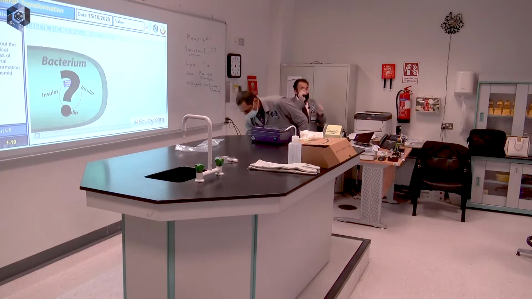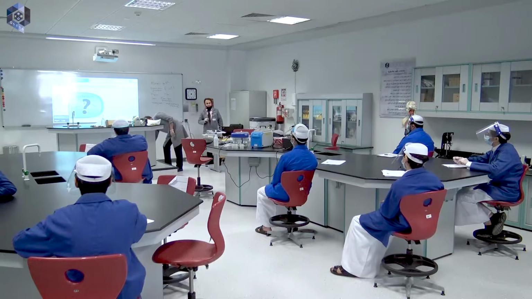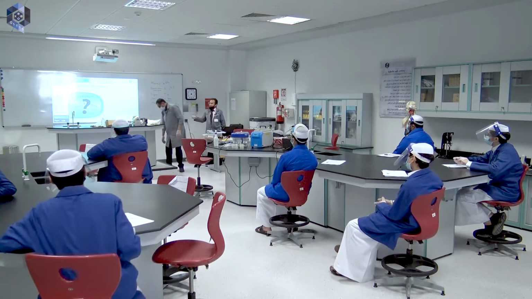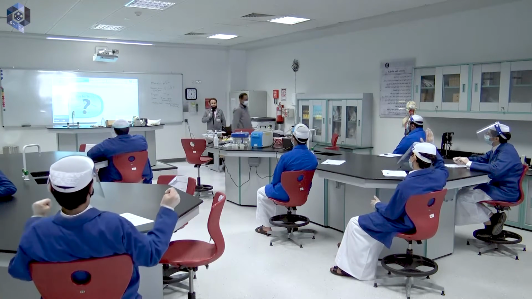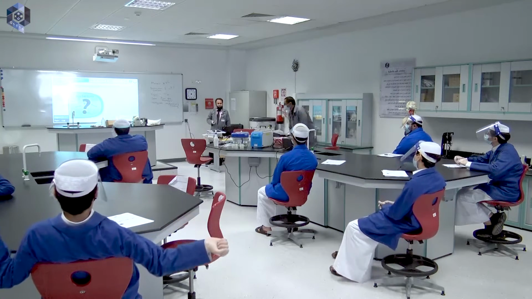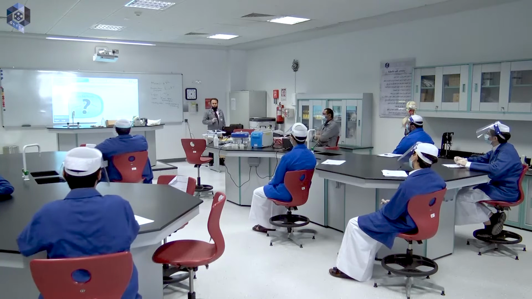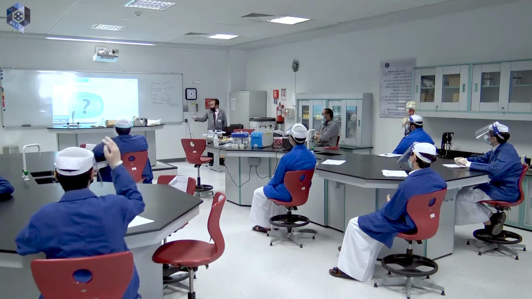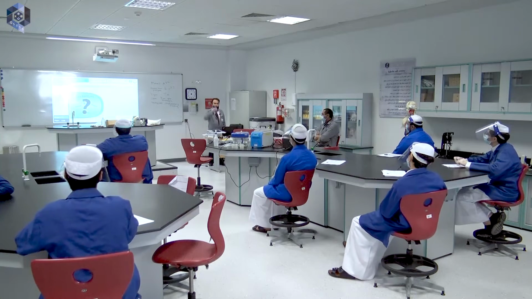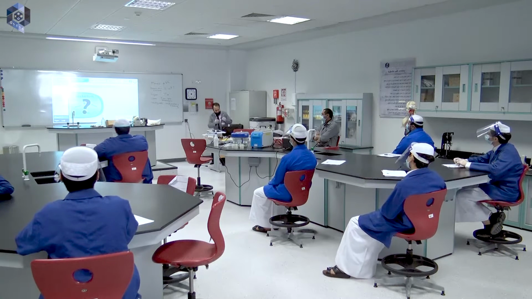Now, how is this step applied to our experiment? What kind of plasmid are we using? Name the plasmid. Yes, pUC. Now, what gene are we going to clone? The kanamycin gene, exactly.